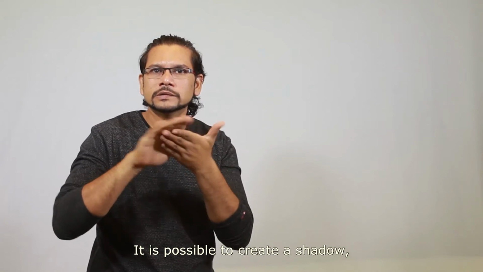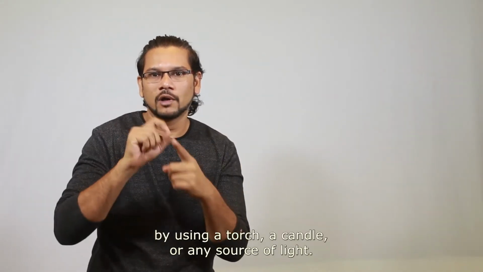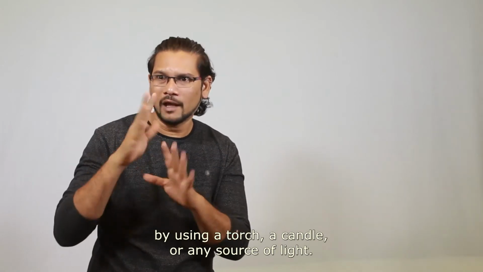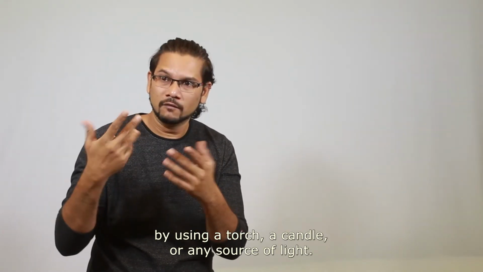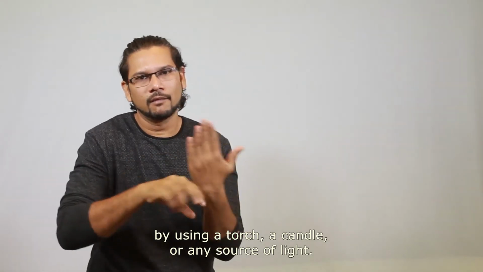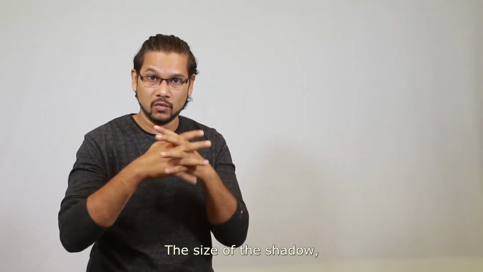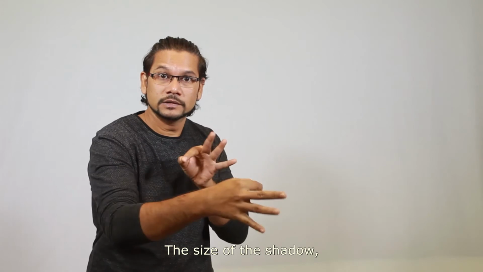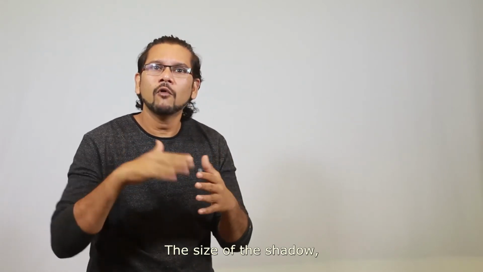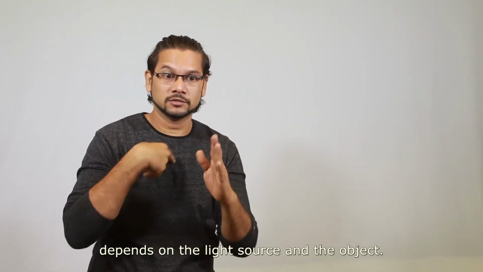It is possible to create a shadow by using a torch, a candle, or any source of light. The size of the shadow depends on the light source and the object.